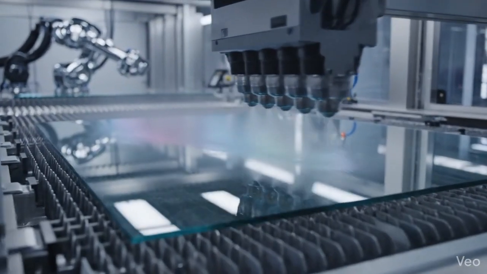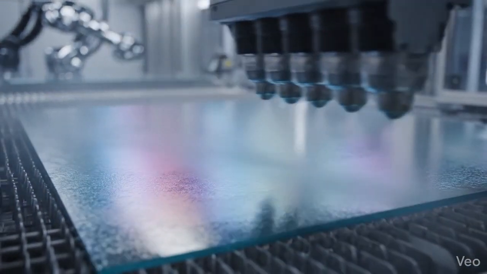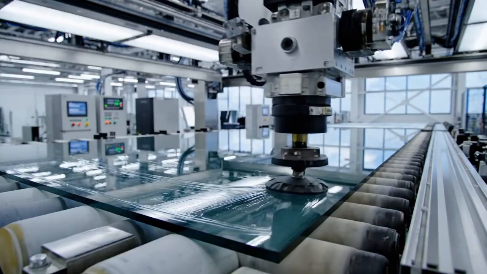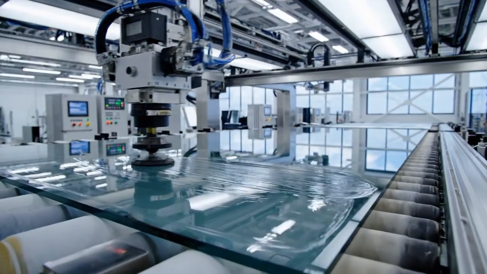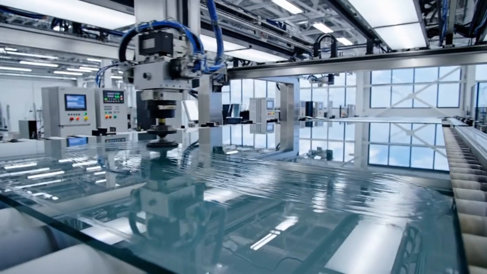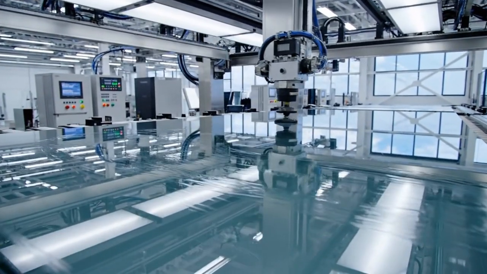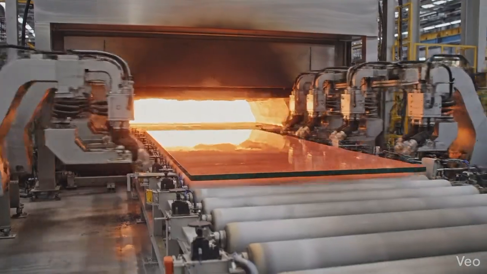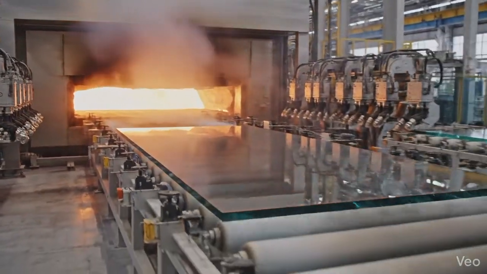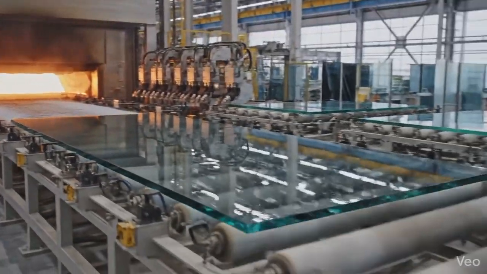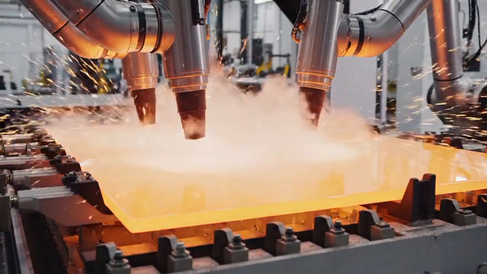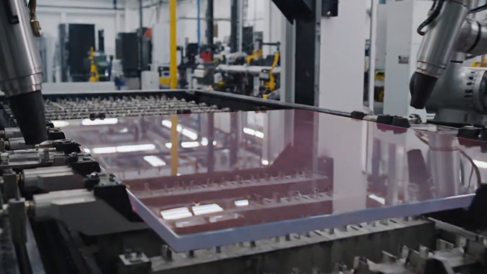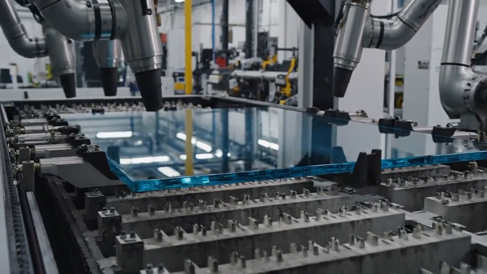Coating increases function in the modern glass manufacturing process. The reflective effect comes from the process. The strengthening of glass is carried out, and fast cooling strengthens the glass.